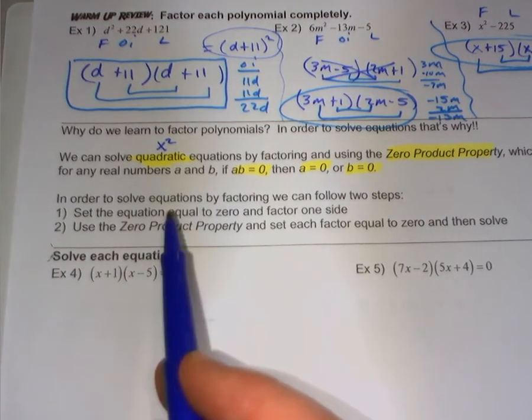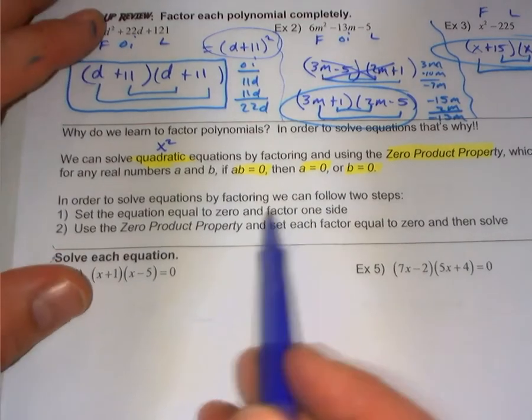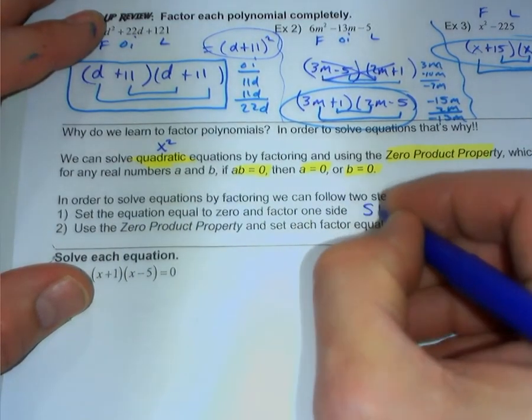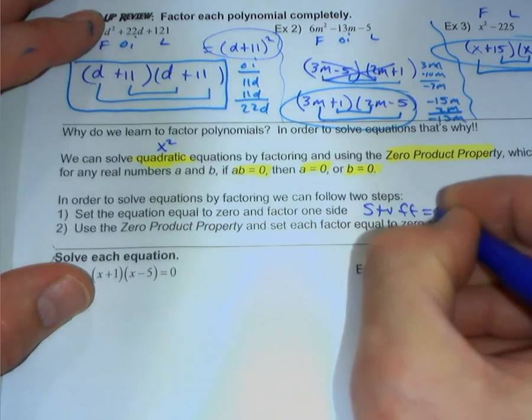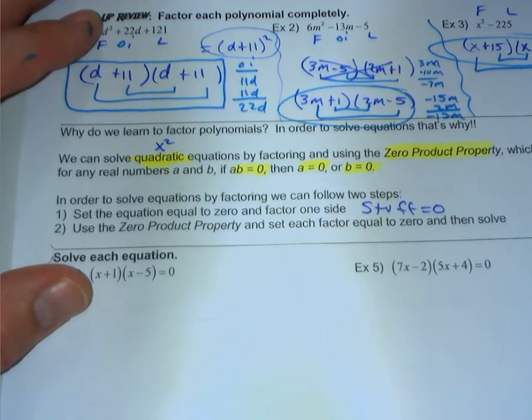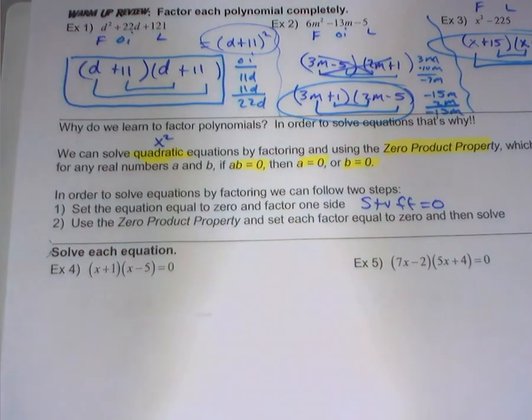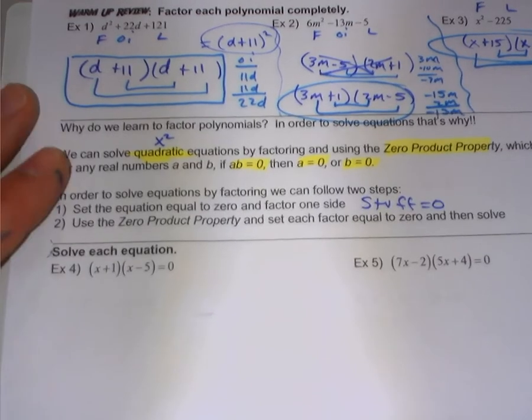So in order to solve this equation by factoring, we can follow these two steps. First off, set the equation equal to 0. I always say, get your stuff equal to 0. And then we factor. And then we use the zero product property, set each factor equal to 0 and solve. So I'll explain that as we go.